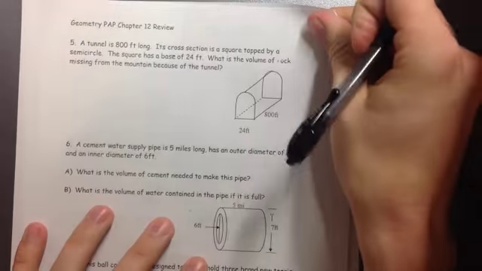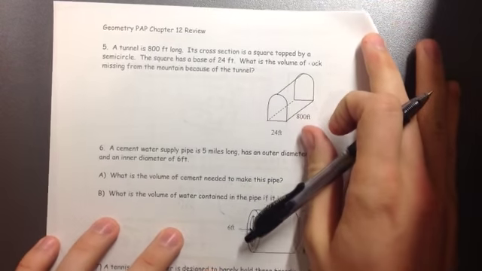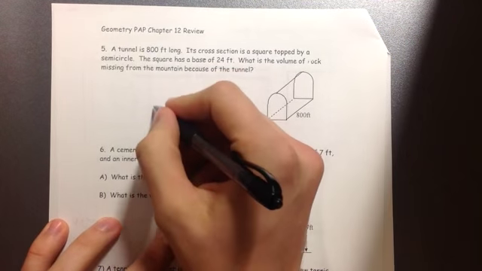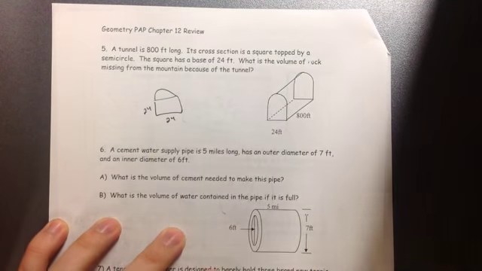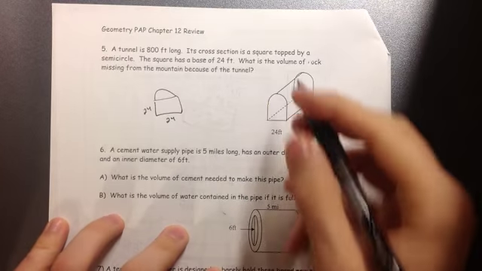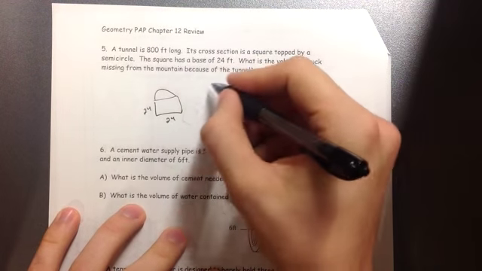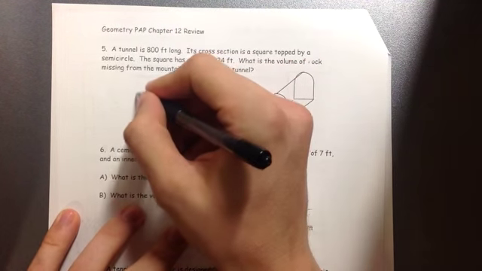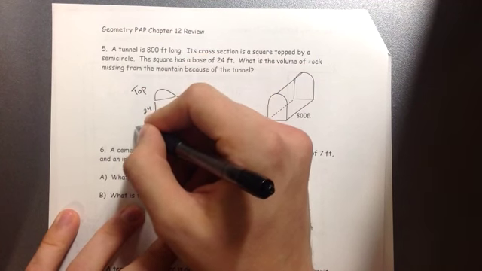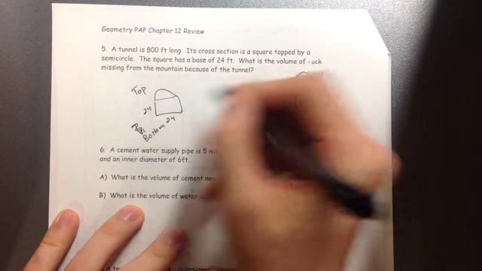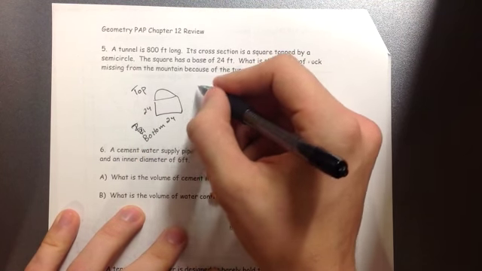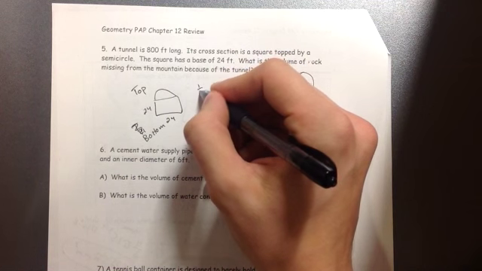Scoodle-a-doo. Next question. This one, we've got a tunnel, let's say 100 feet long. Cross section is a square with a semicircle on top of it. So I'm going to take a look. It looks like this. We've got 24 by 24, and I've got my semicircle on top of it. What is the volume of rock they're going to pull out? So this is just going to be base times height. I'm going to have 2 base times heights. I'm going to have my top and my bottom. There we go, top and the bottom. The top, for base, I've got 1/2 of a circle.